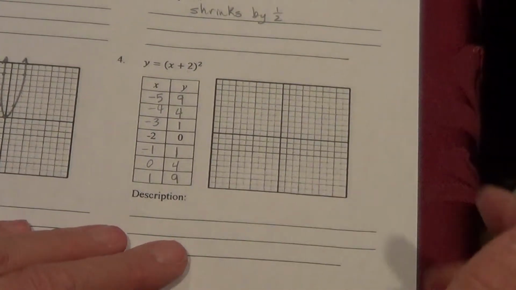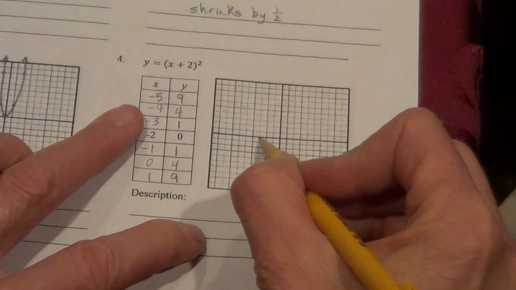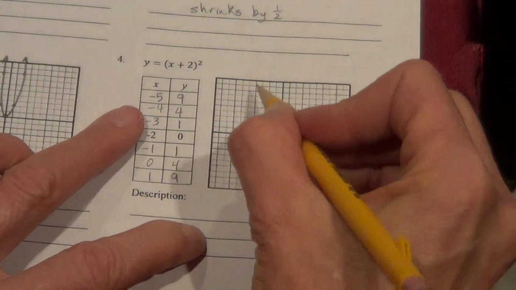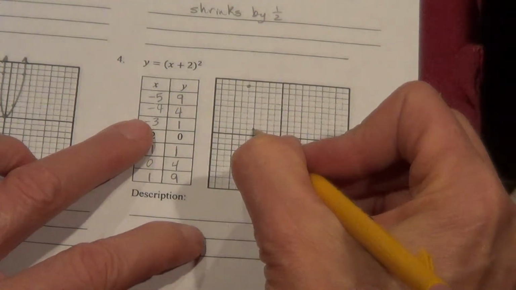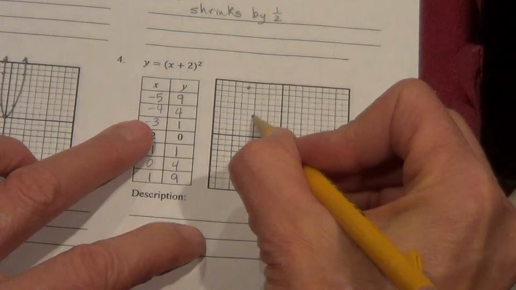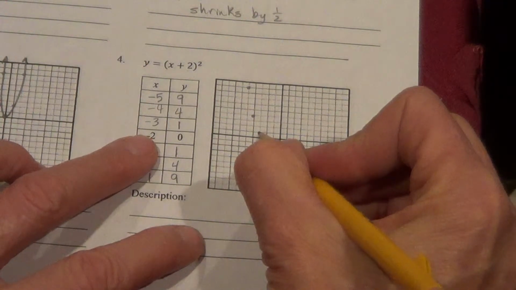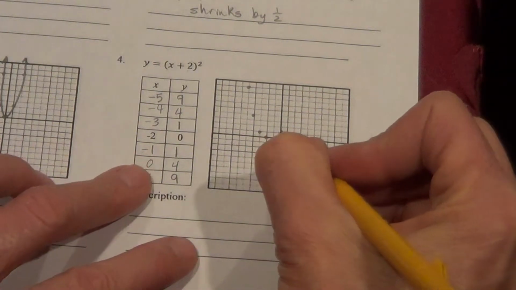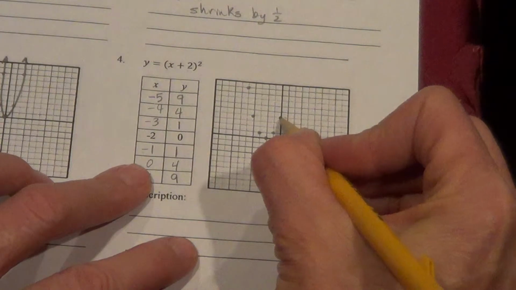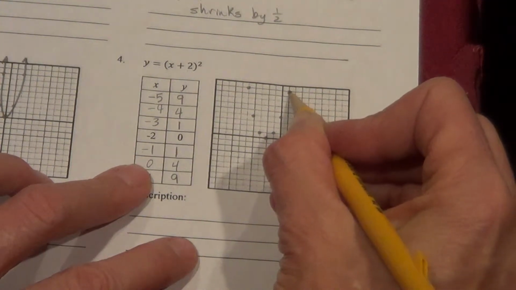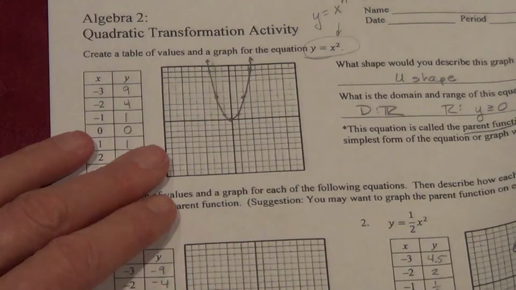Okay, so come over to your graph. At negative 5, we're at 9. Negative 4, we're at 4. Negative 3, we're at 1. Negative 2, 0. Negative 1, 1. 4, and 9. Now remember, this is our U-shaped graph. There's the parent graph.